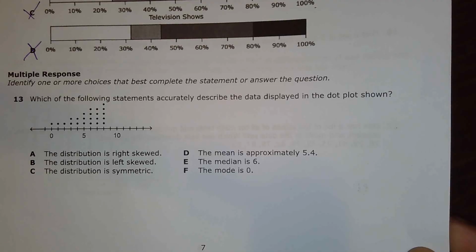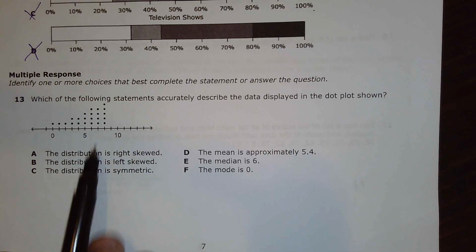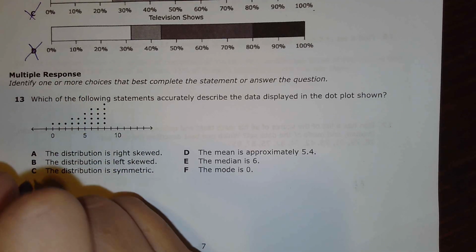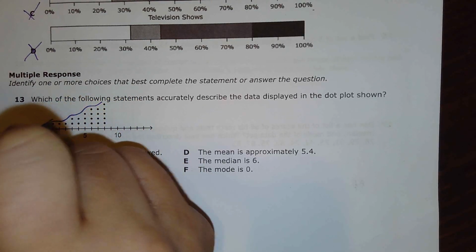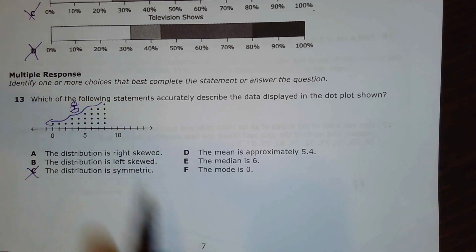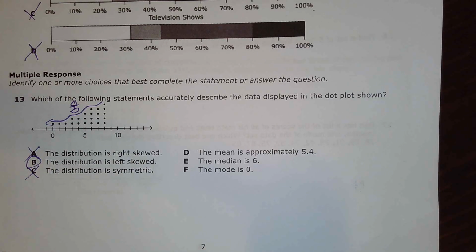All right, this one's pretty simple as well. Again, it's not symmetrical. If we cut our data in half, it does not look the same on both sides. So we can get rid of this one immediately. Again, we're picturing that roller coaster, okay? That person going down and having fun. What direction are they moving in? To the left, which means by default they can't be moving in the right.